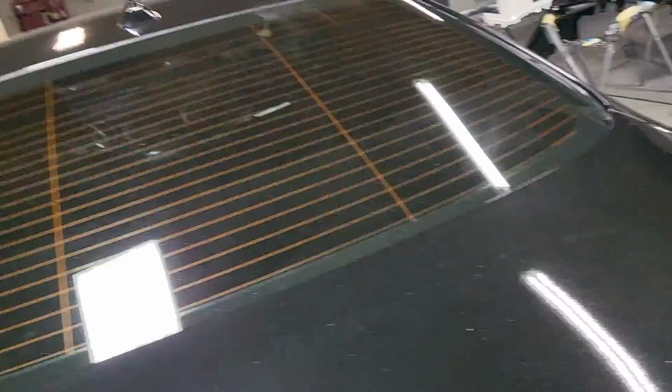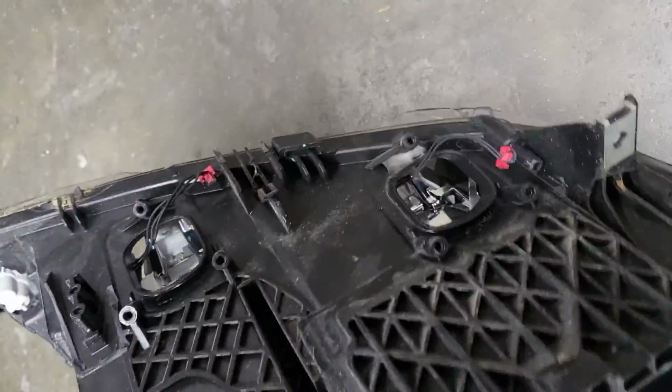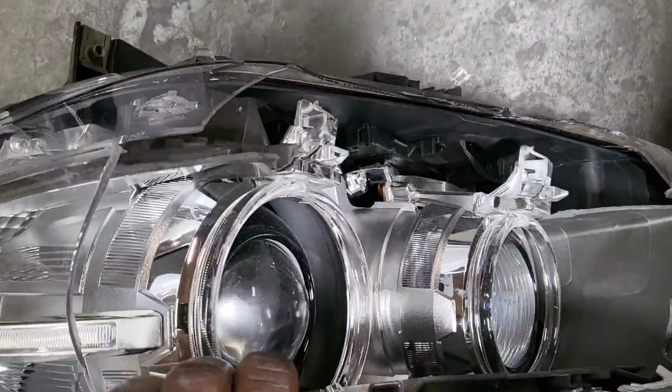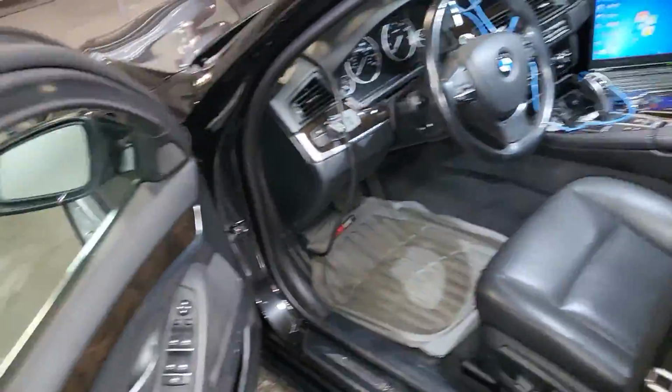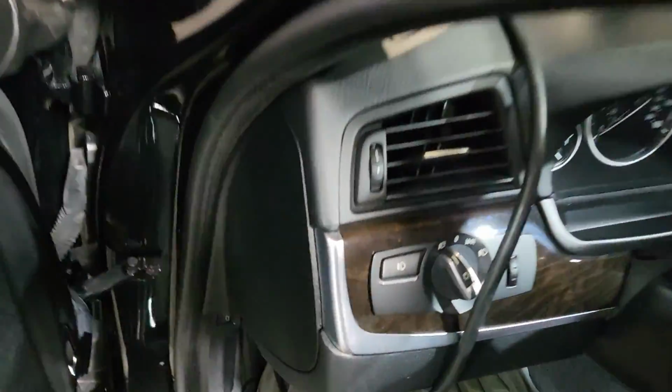BMW 528i. Yes. The headlight is messed up, as you see here. We have a computer here, and it got broken, damaged. So it is being changed, and after you change it, one will work, one will not work.